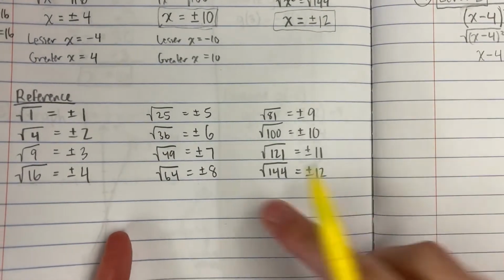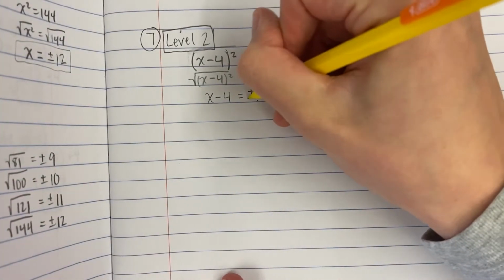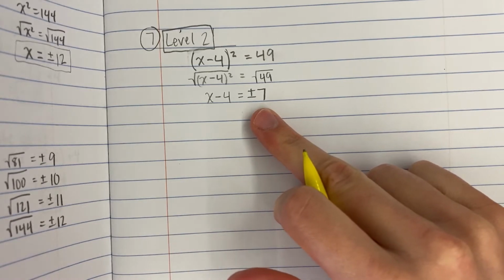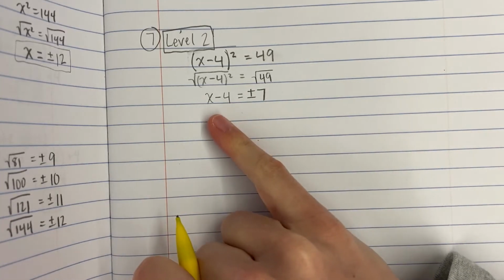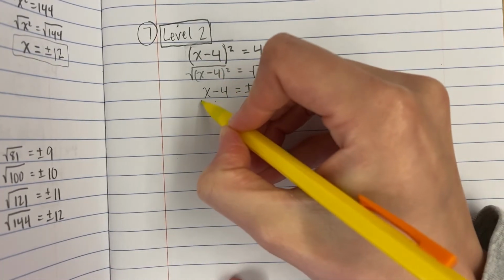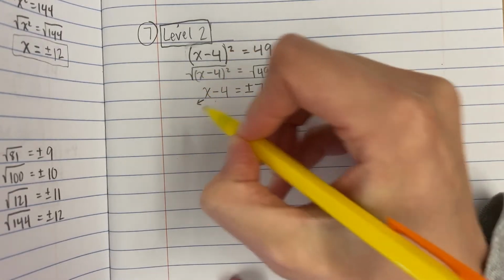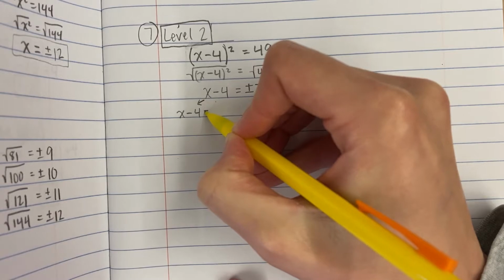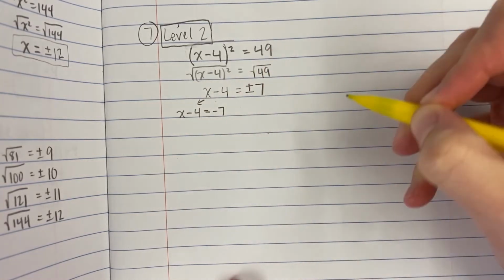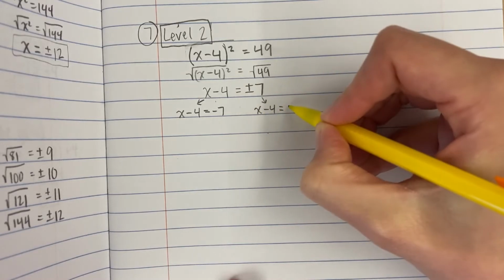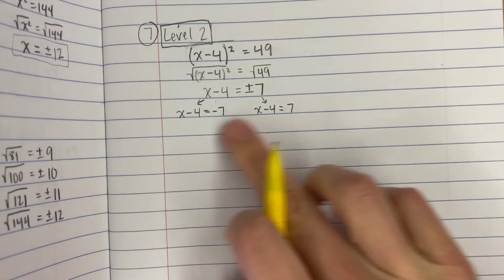Now, maybe you're stuck. It's fine. Look, here it is on your reference. It's plus or minus 7. Okay, so what does that mean? Well, that means it could be positive 7 over here, or it could be negative 7. So in this case, though, I don't have x by itself. So what I do here is I take this and I break it into 2 separate equations, okay, because there's 2 separate possibilities. One possibility is that x minus 4 equals negative 7. And the other possibility is that x minus 4 equals positive 7. And these are going to give me 2 different x values.